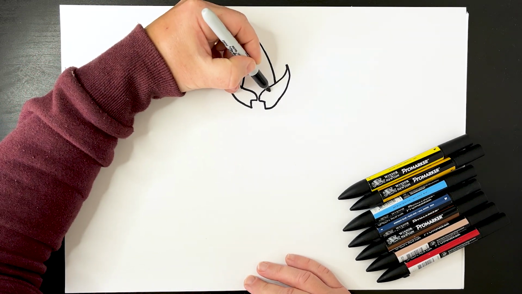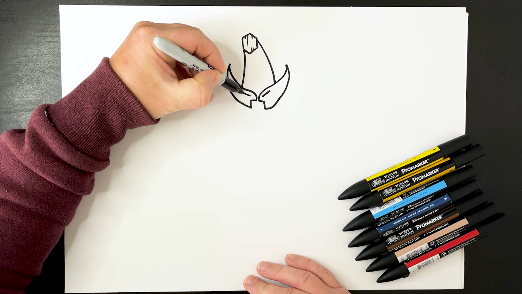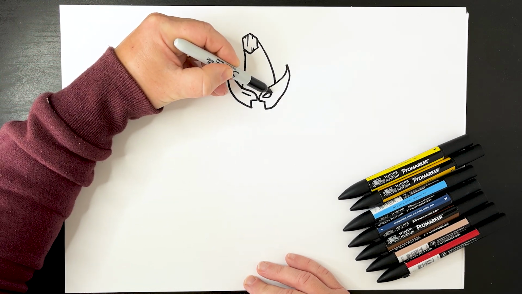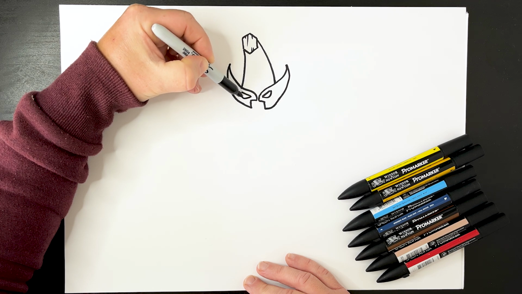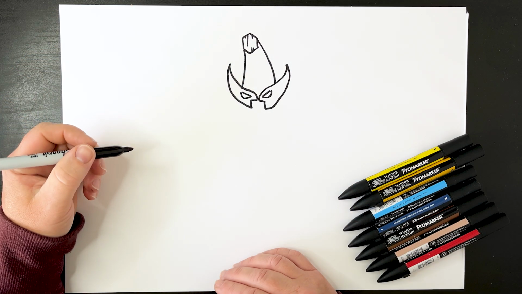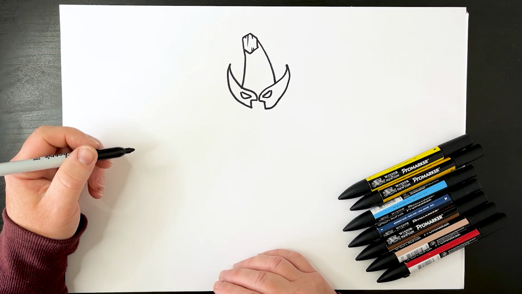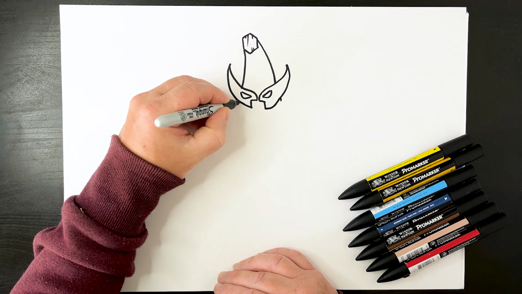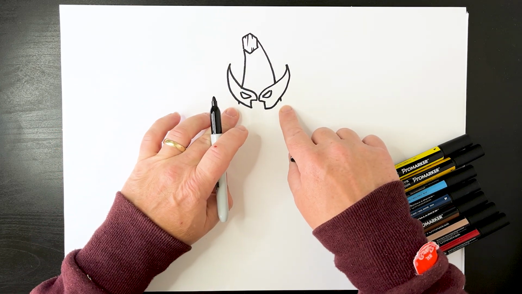So diagonal line there, diagonal line there. And then we'll just curve around and meet up. So curve like that, a curve like that. So they meet up, get those famous Wolverine eyes in. Okay, little point sort of here and here. So this is where the neck area will be.